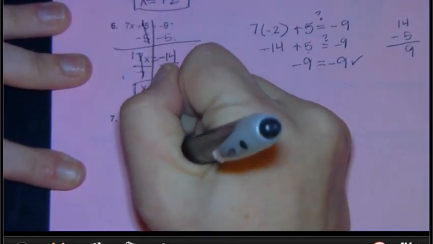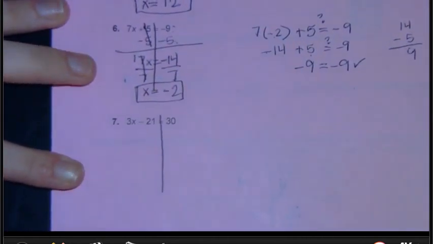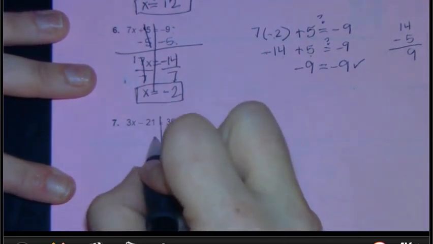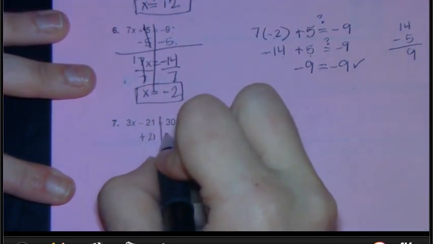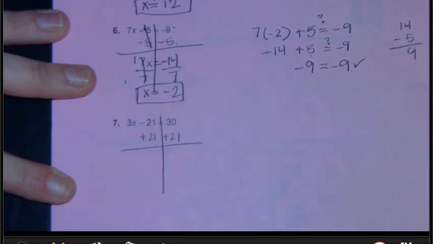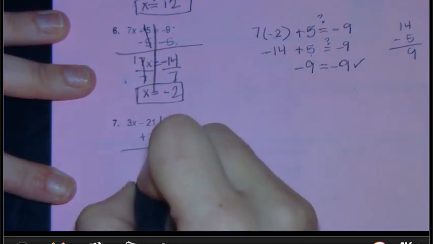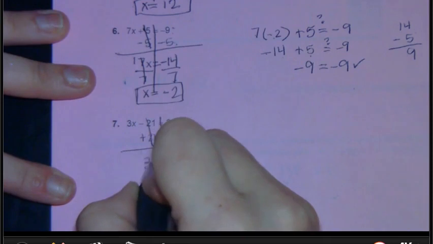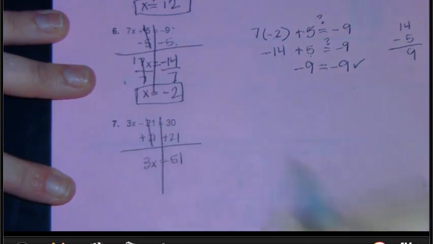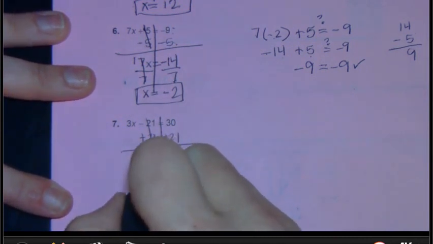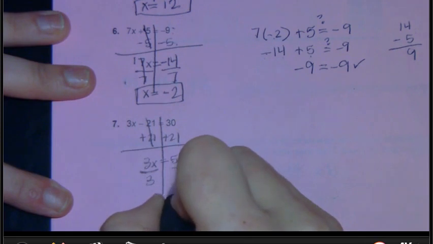All right, number 7. 3x minus 21 equals 30. Well, I see minus, so I have to add 21 to both sides. I'm going to get 3x is equal to 51. I need to divide both sides by 3.